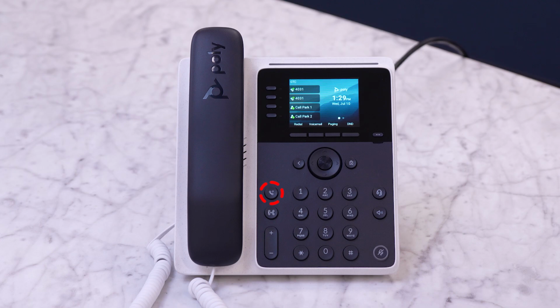This button is your call hold button. This is one way to put an active call on hold. Next, we have your call transfer button. This can be used as another way to transfer phone calls. Speakerphone. This allows you to answer, end, or resume a call in speakerphone. This is your headset button. This allows you to answer or end phone calls if you have a headset programmed and working with your phone.